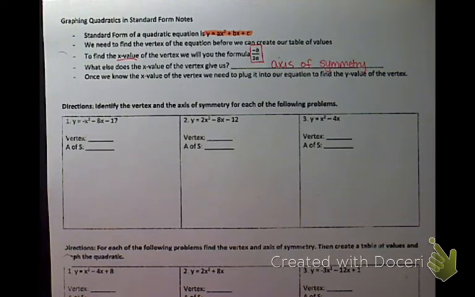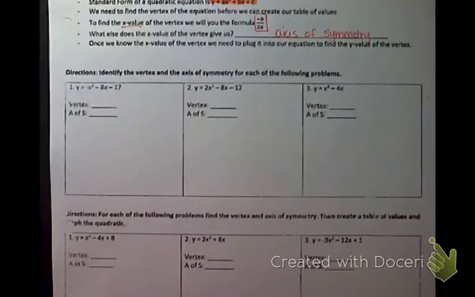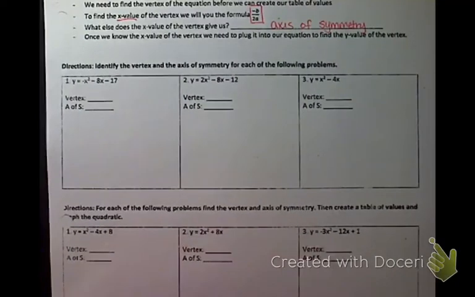You should be able to identify all key features of this graph. You may not always be asked to, but you should be able to. So in some of these, we may go through and find all the key features. In this first section, we're going to just focus on finding the vertex and the axis of symmetry before we create our table and graph.